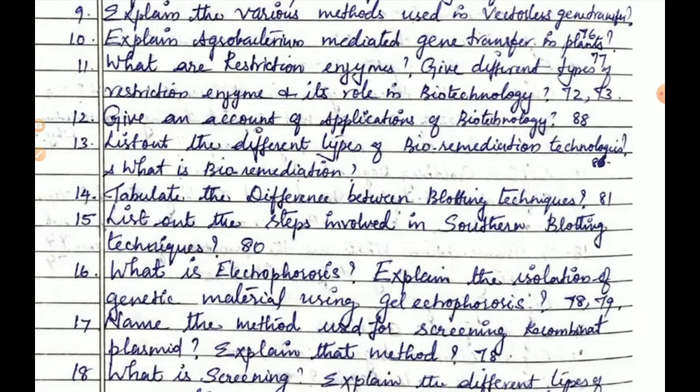Next question. Tabulate the difference between blotting techniques. Page number 81. Students, please take page number 81, blotting technique. In page number 81, a tabular column is given showing the difference between blotting techniques: Southern blotting, northern blotting, western blotting. That tabular column you study; it is also a very, very important question.